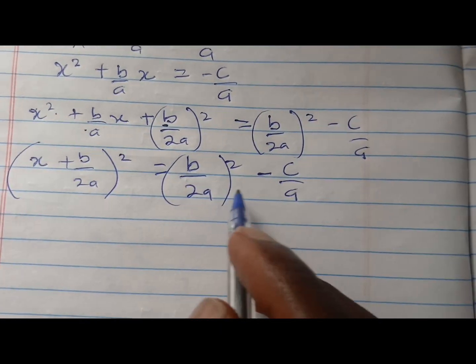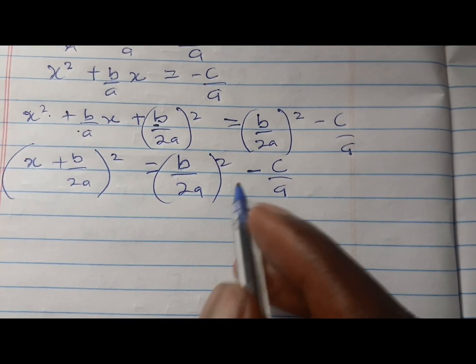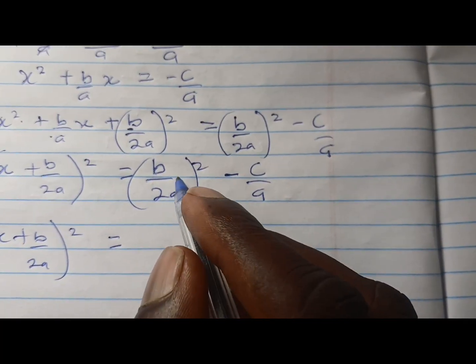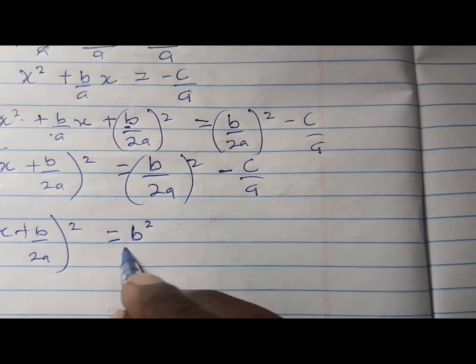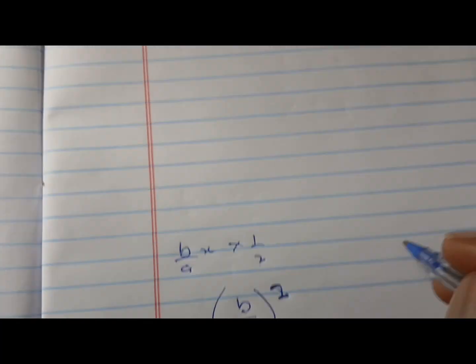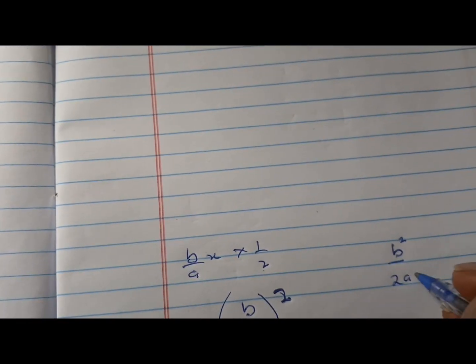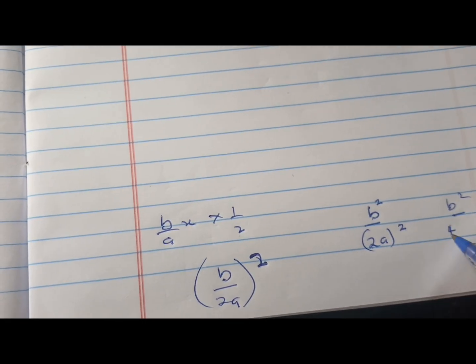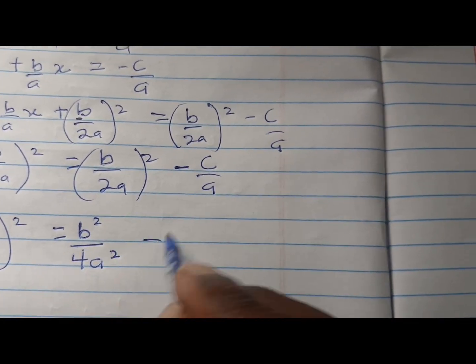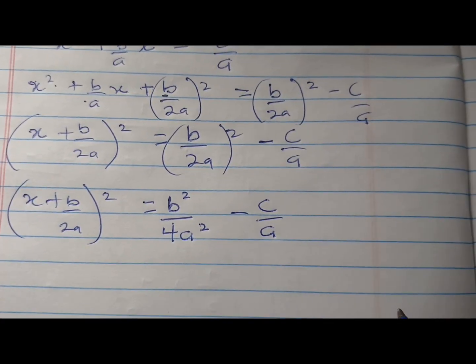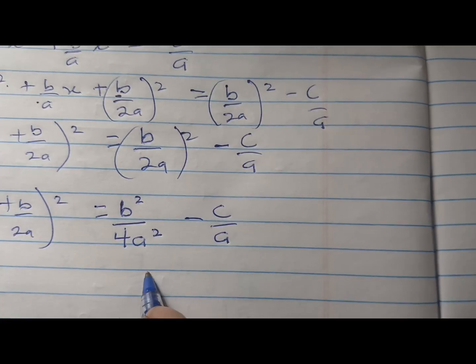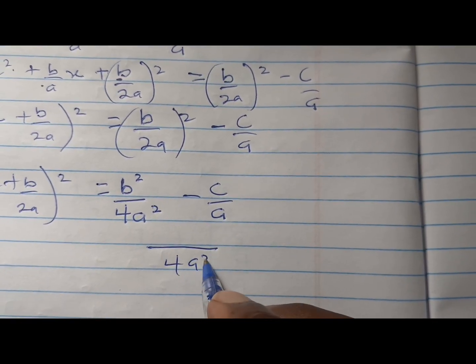Now, let's deal with this. Let's simplify this aspect. So our LCM here will be 4a squared.